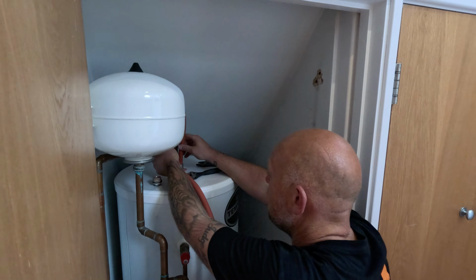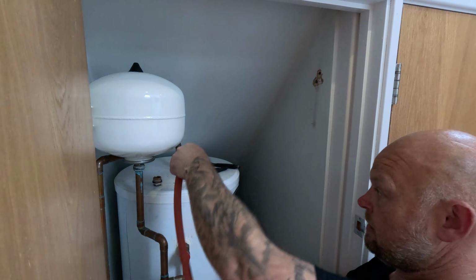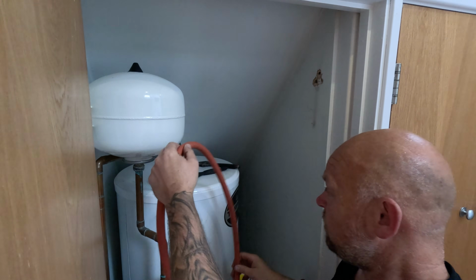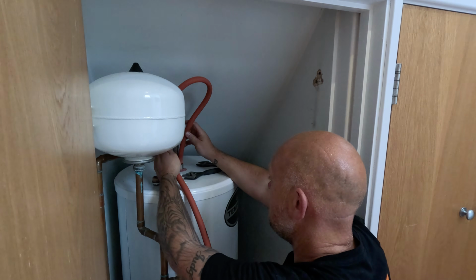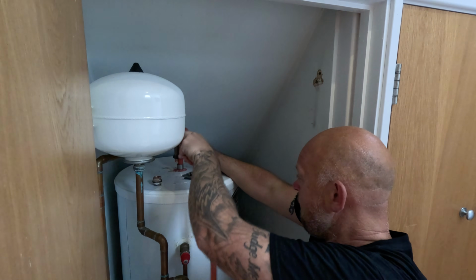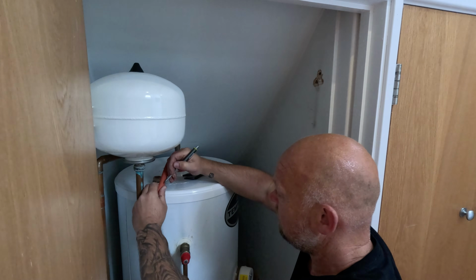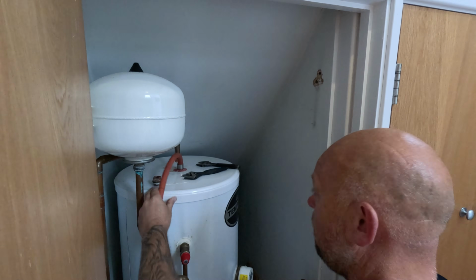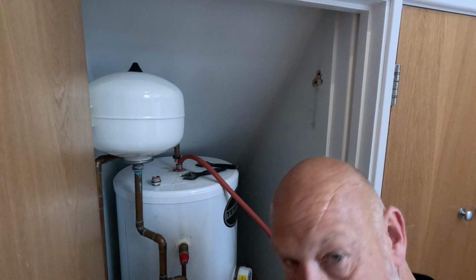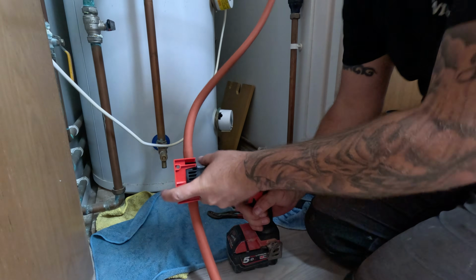Right, I reckon to there is going to be deep enough. So if we mark that, because at the minute the water's popping out, give it a go.